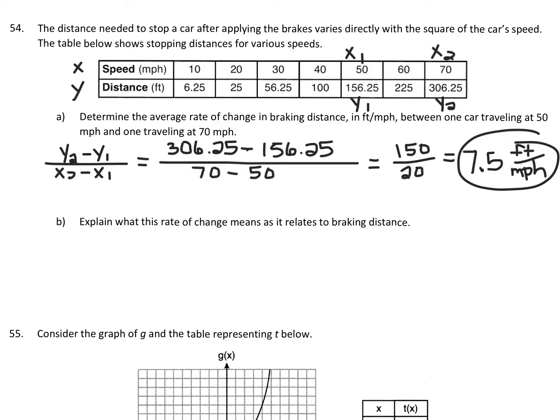All right, part B wants us to explain what this rate of change means as it relates to braking distance. Okay, so first of all, I just want to go back and point out our units are feet per mile per hour. So basically, if you're traveling between the speeds of 50 and 70 miles per hour, you're going to need more braking distance the faster you're going.